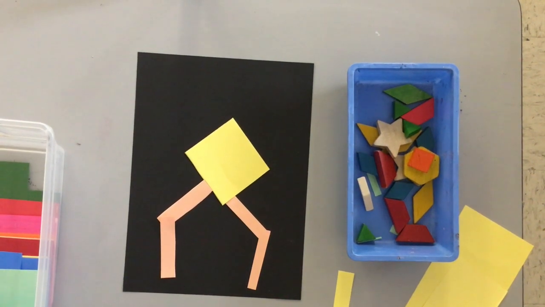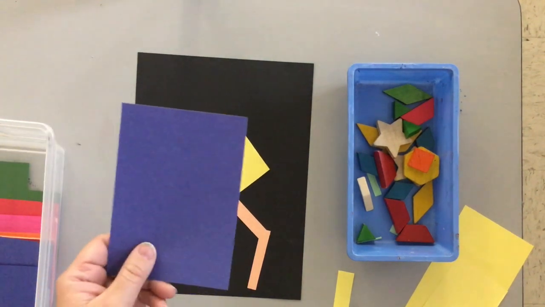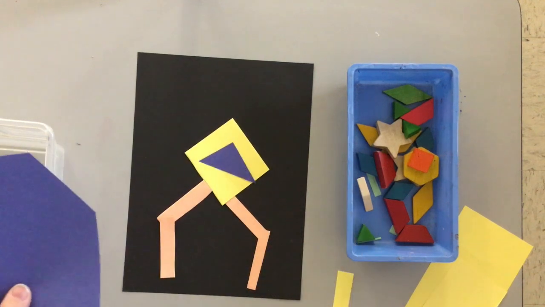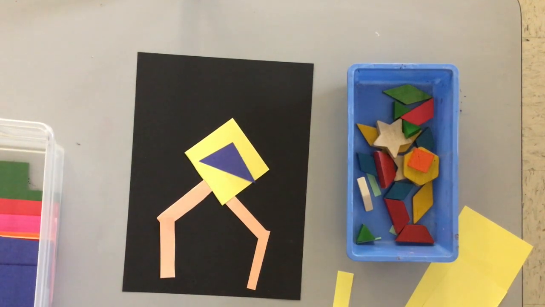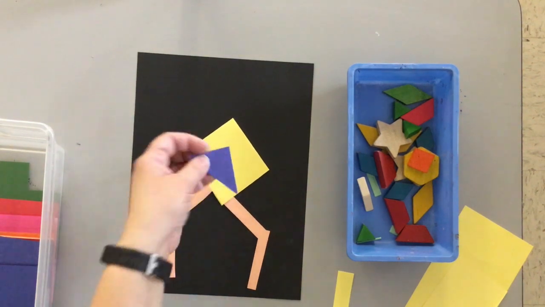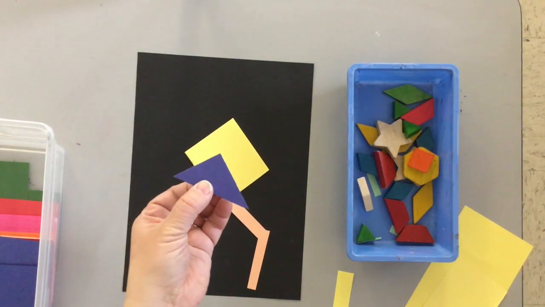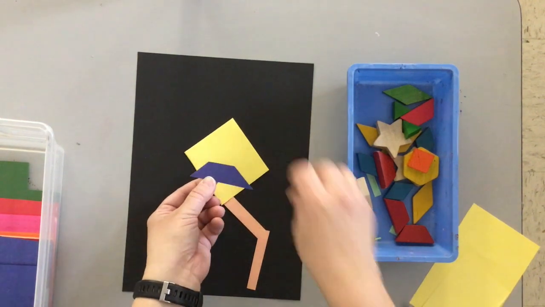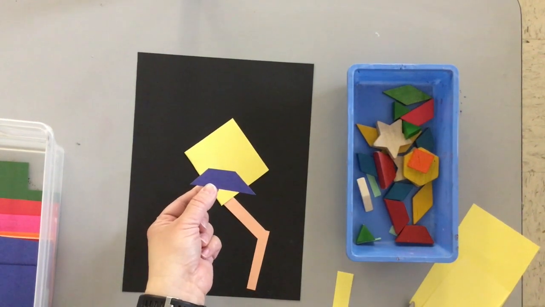Now, check this out. Let's say I want a triangle. I can just take one of these and cut a diagonal line across there and I get a triangle, don't I? That's pretty cool, right? And look what happens. If I take this triangle, and I cut off the tip, what do I end up with? A trapezoid. Just like that.